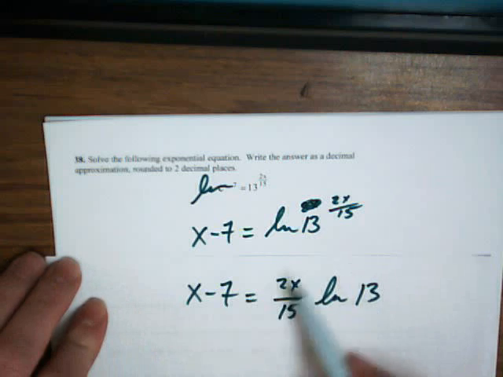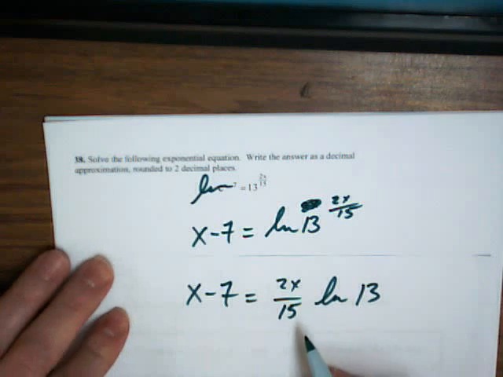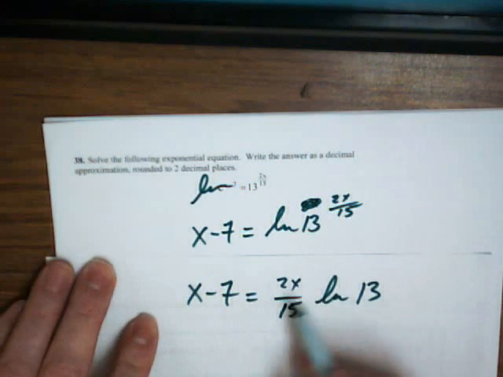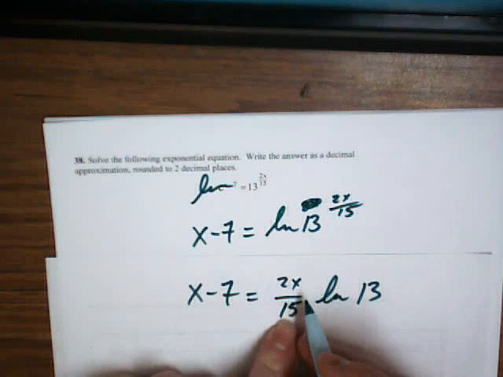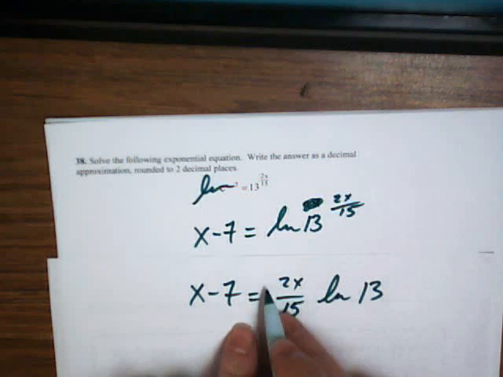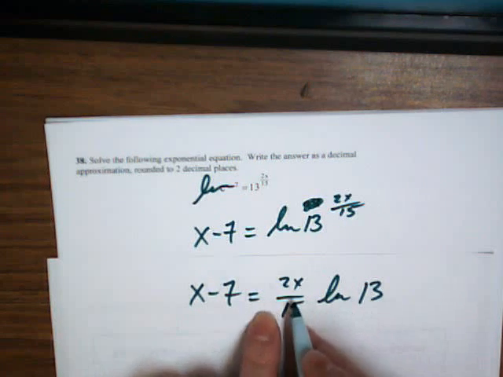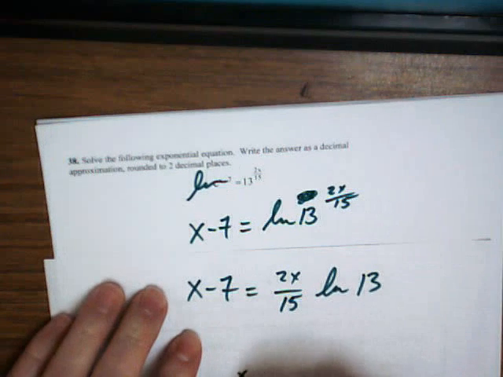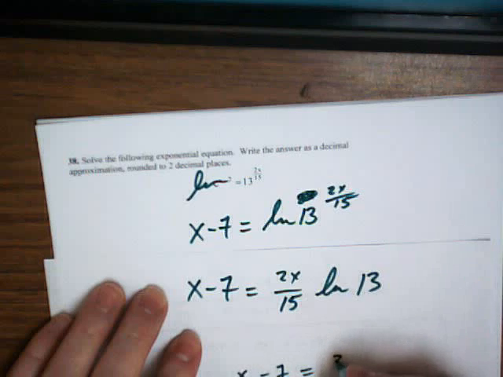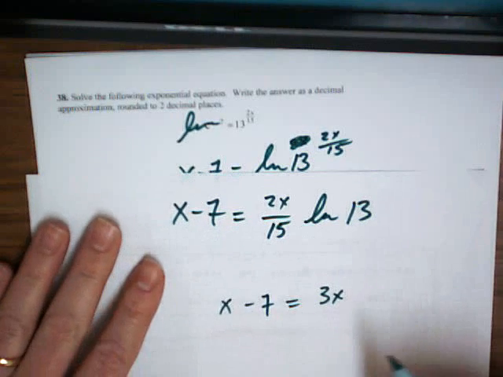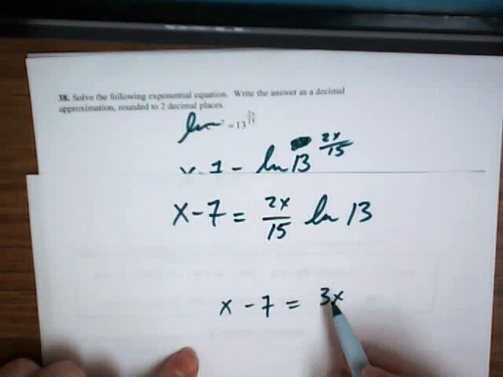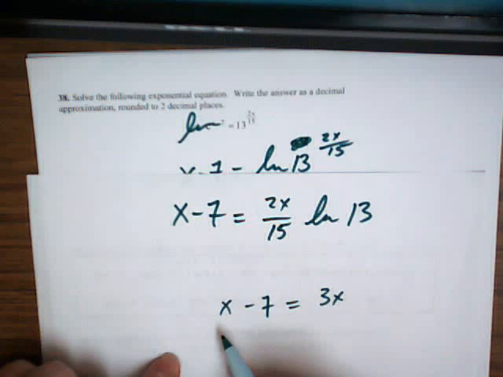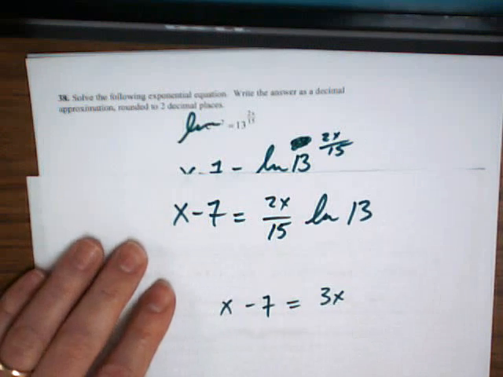Property of natural logs, so that can come to the front. This is all one number. This is just like saying 3x. This whole thing is a number, and you're multiplying it by this. If it was x minus 7 equaled 3x, what would you do? You'd move the x over, wouldn't you? So that's what I'm going to do.